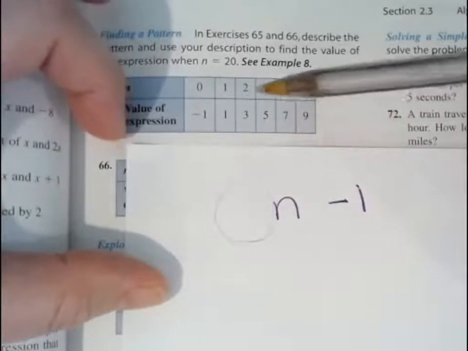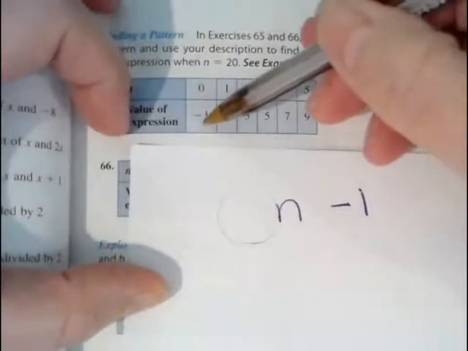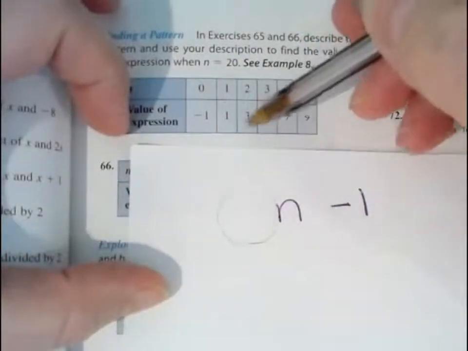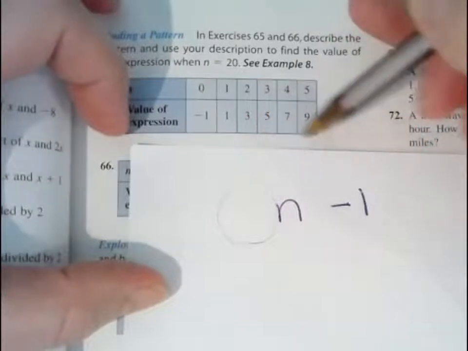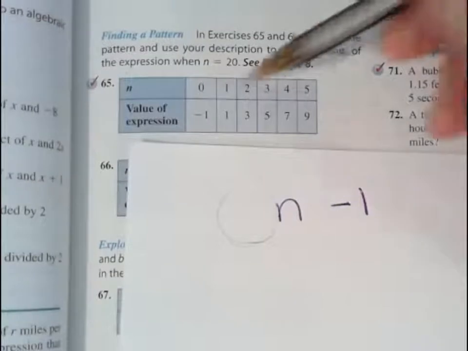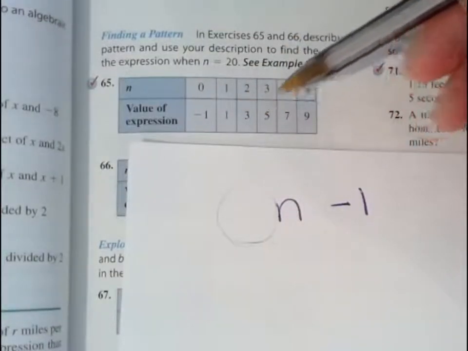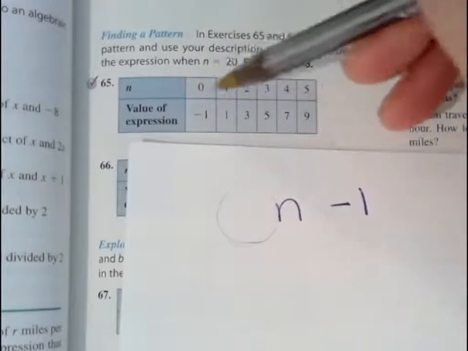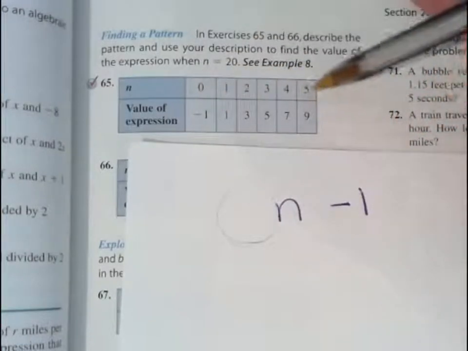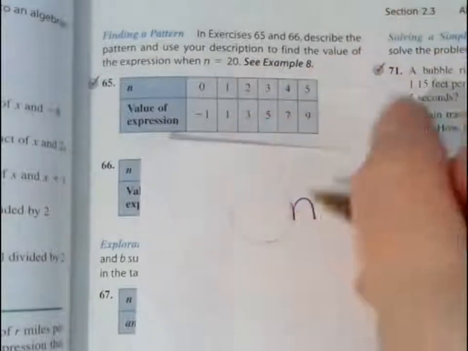Do you notice that the difference between all of the values is 2? From -1 to 1 is 2, from 1 to 3 is 2, from 3 to 5 is 2, from 5 to 7 is 2, but n is just going up by 1. So the only way that can happen is if the coefficient is 2.